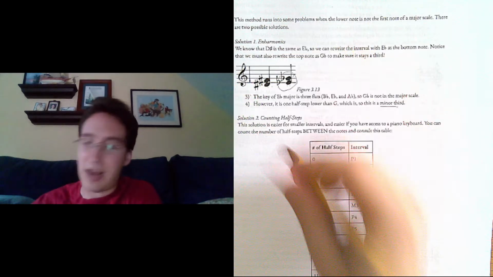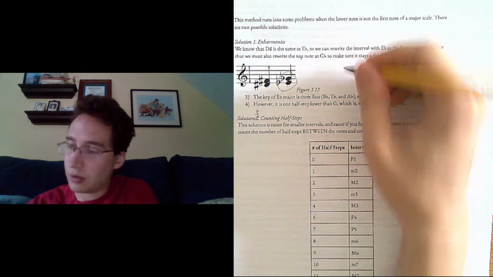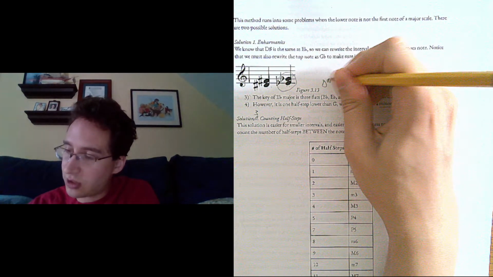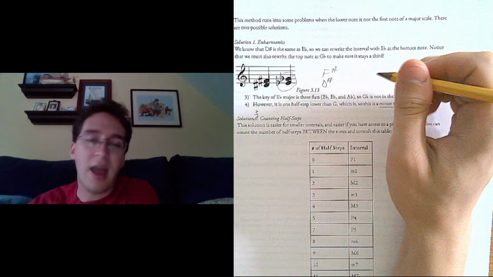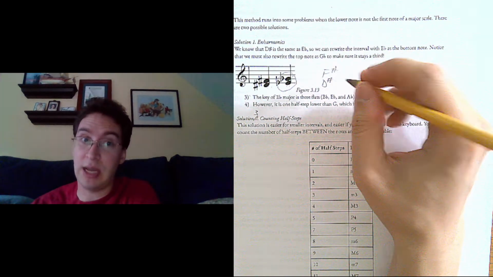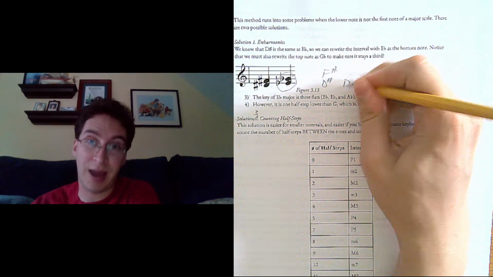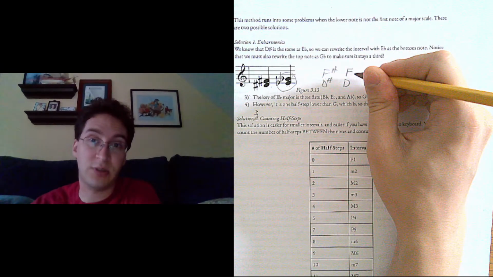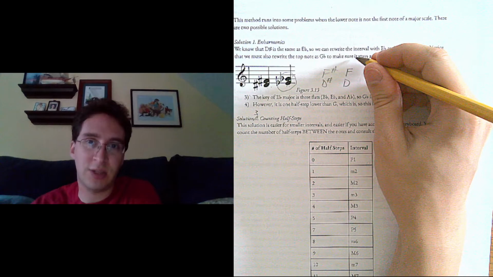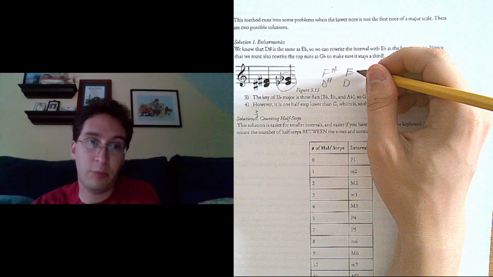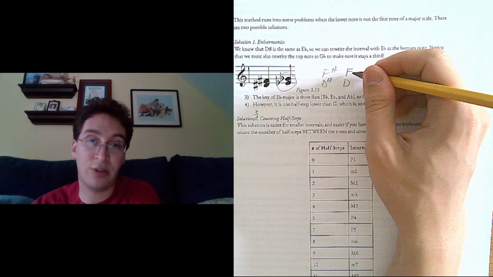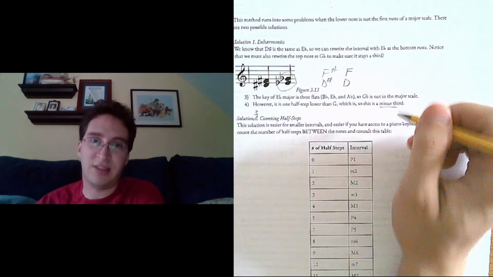Solution 2, which is not actually written in this book yet, it will be soon, is look at your D sharp, F sharp, and say, hey, I don't know what D sharp is, but I know what D major is, so I could lower both of these by a half step, take the sharps away, and say, oh, well, key of D has two sharps, one of which is F sharp, so D to F sharp would be a major third, so D to F is a minor third, and you get the same answer.